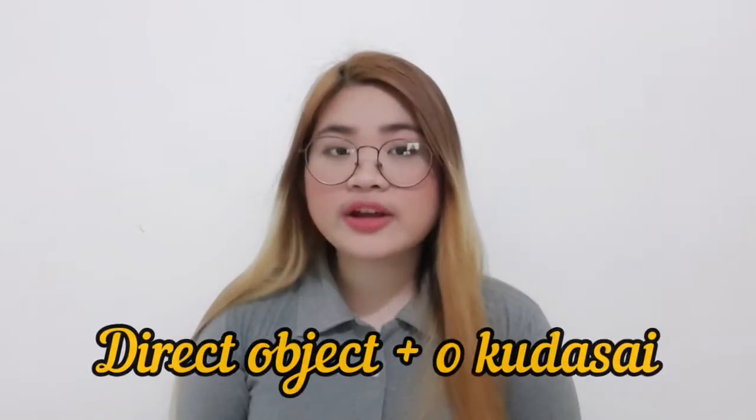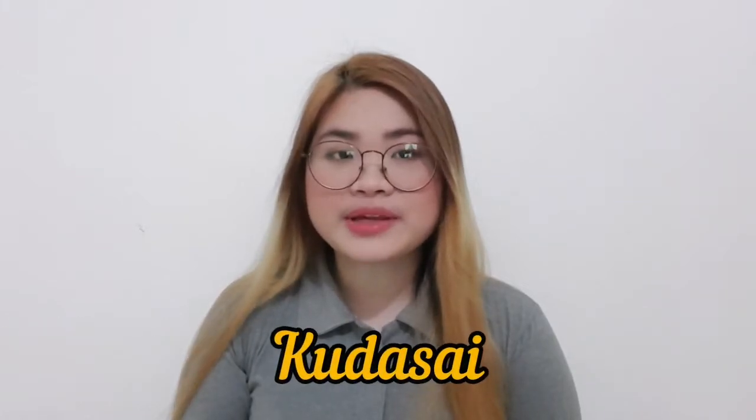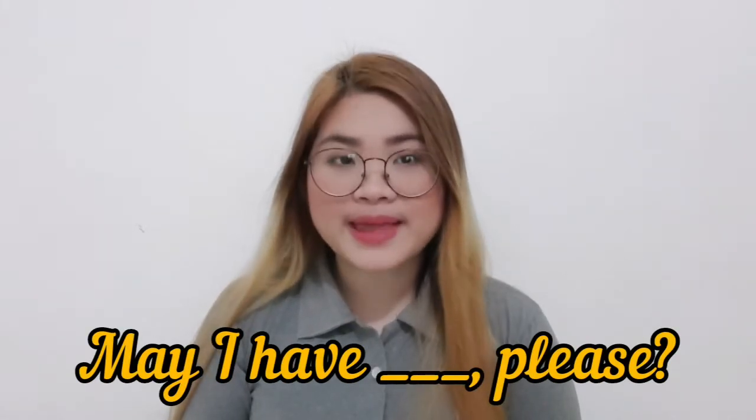The simplest way to ask for something is to use the sentence structure, direct object plus o kudasai. Kudasai is a verb that means, may I have blank please, or simply please. O is a particle that indicates that the preceding word is the direct object.